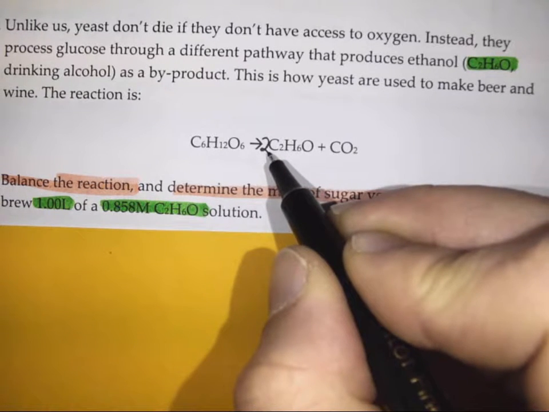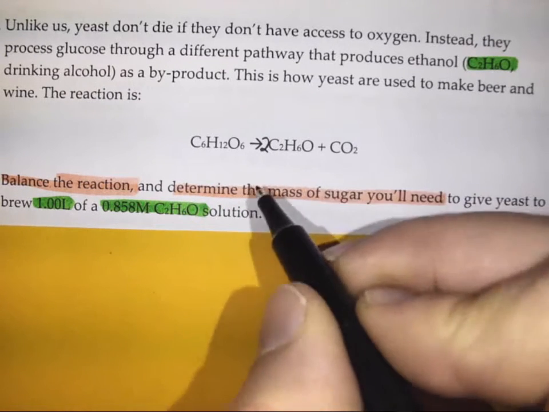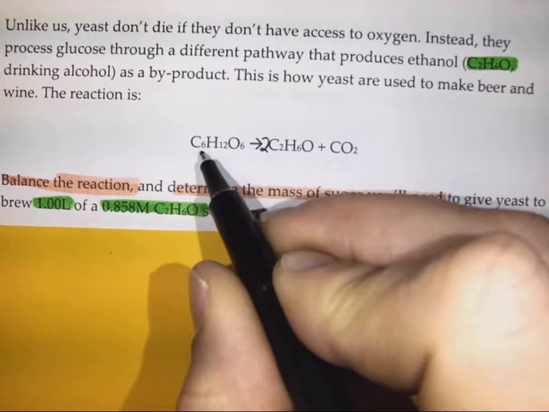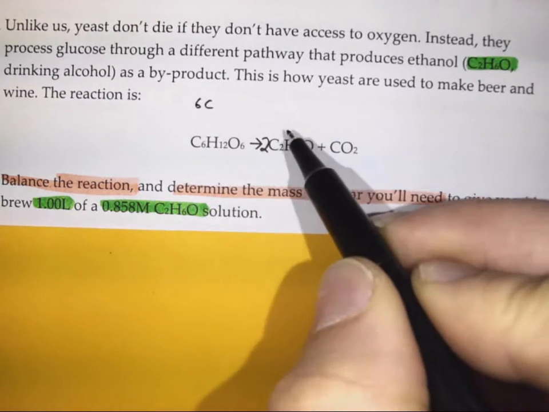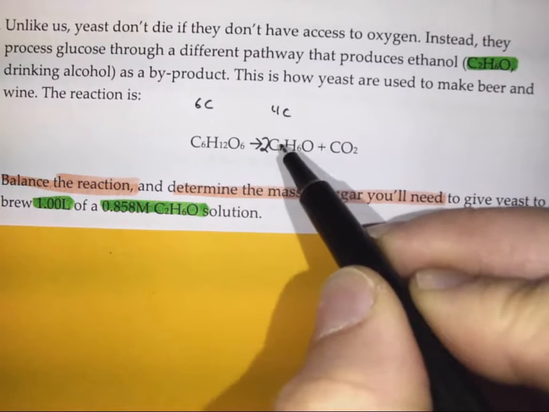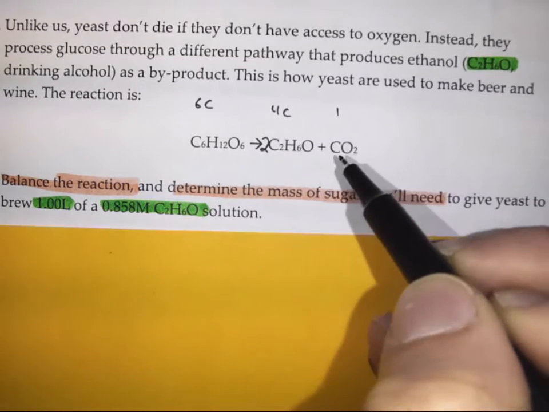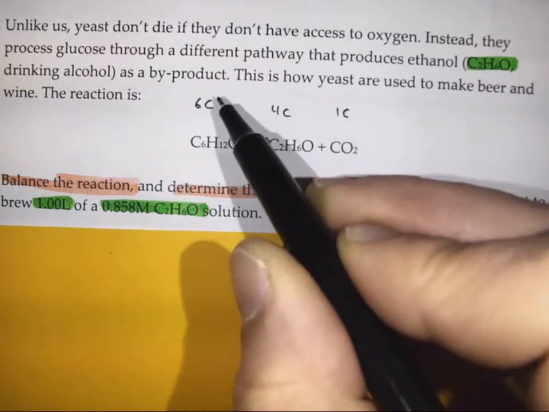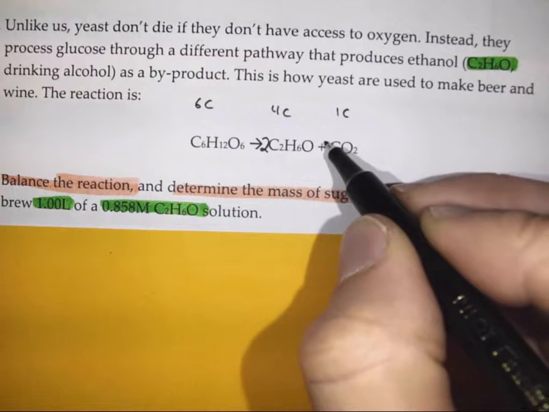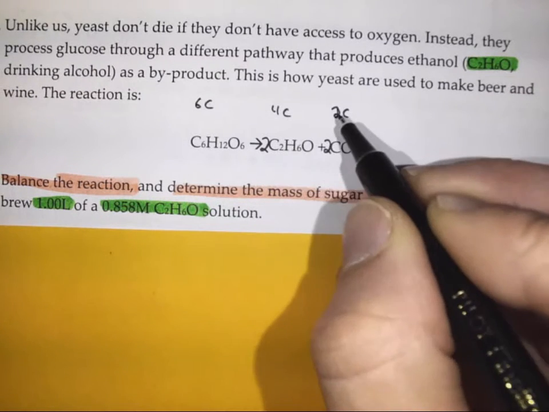Oh man, I really hope this balances nicely. This actually looks like it could be messy. I've got 6 carbons on the left. I'm going to write that down, 6 carbons. I've got 4 carbons here, two C2s, and 1 carbon there. Actually, it's not so bad. So I've got 6 carbons on the right. If I just put a 2 here instead of just that 1, now the carbons are balanced.